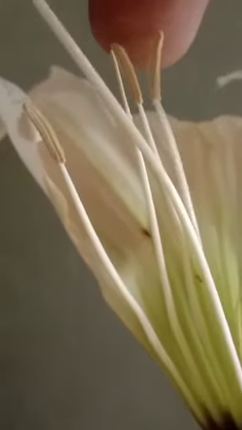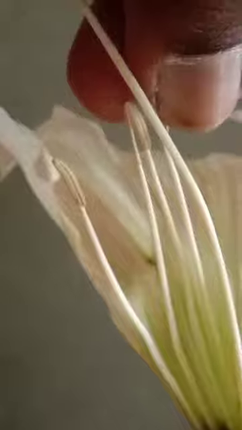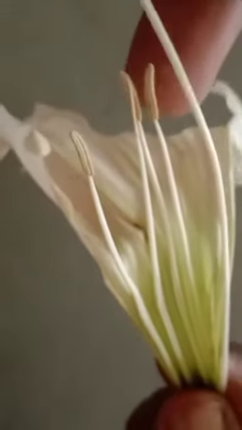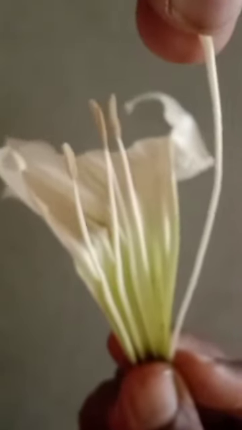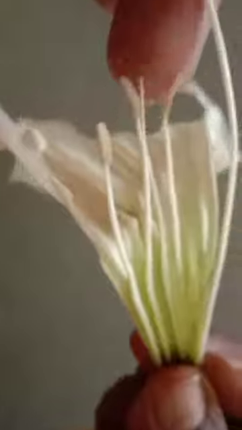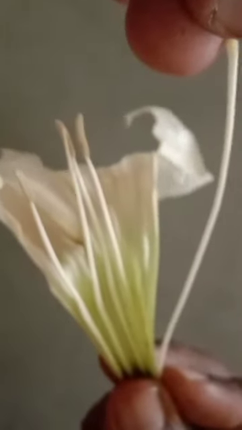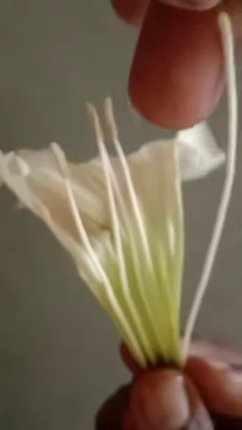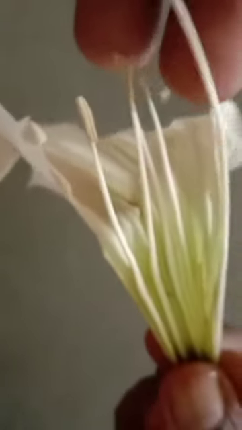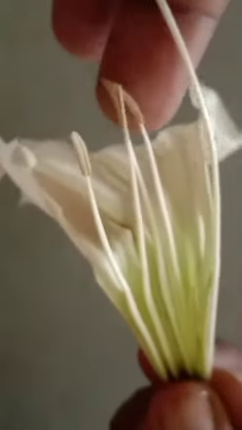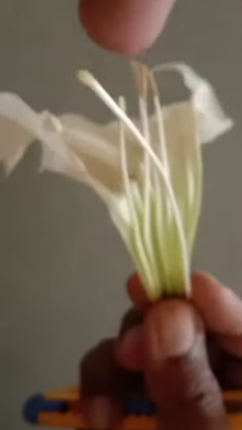Pollen from the male gamete sits on the stigma of the female gamete. This transportation of pollen from anther to stigma is known as pollination.